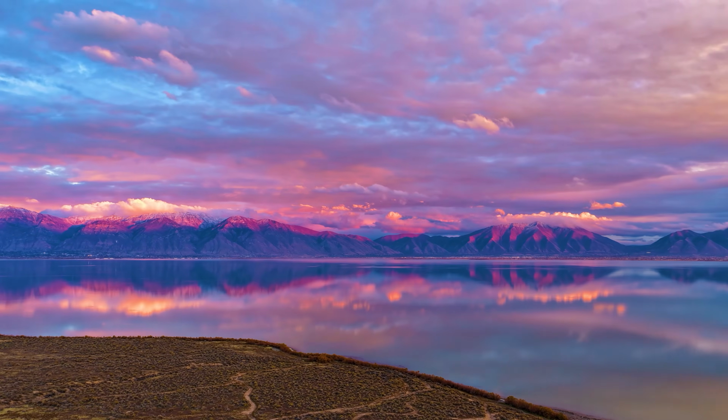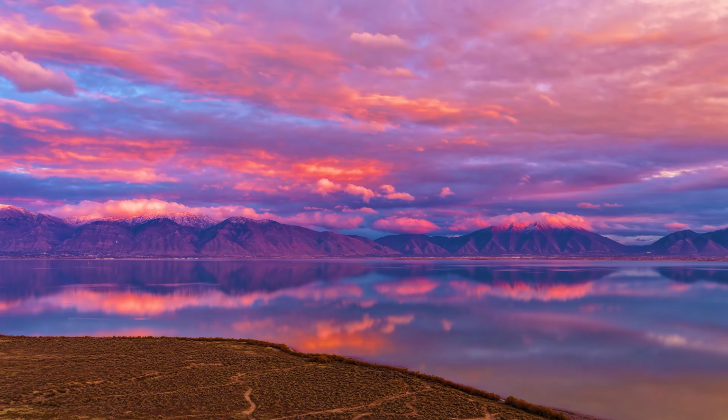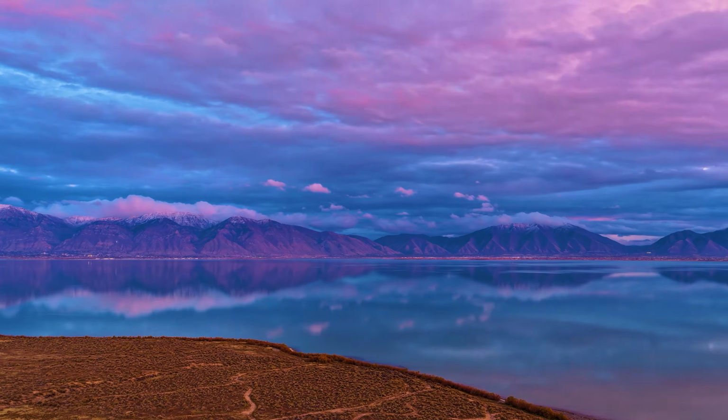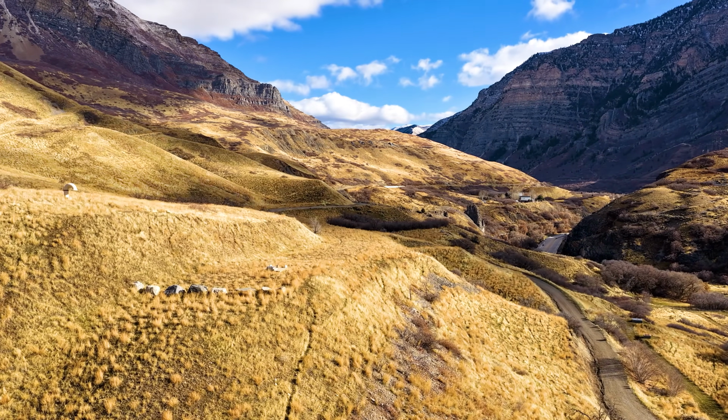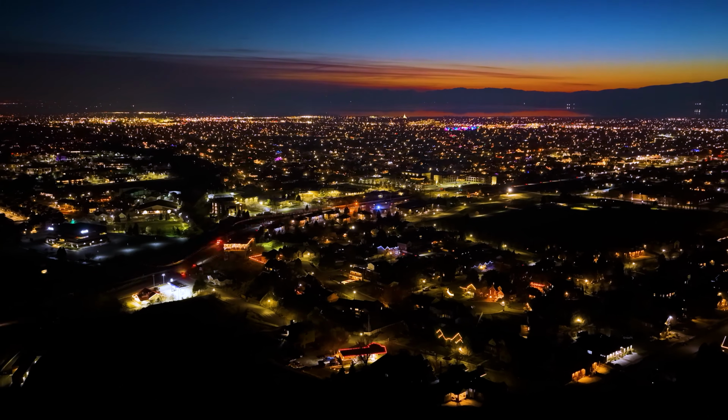Drone time-lapses are created by capturing a sequence of photos at set time intervals while the drone is stationary, whereas hyperlapses are time-lapses created while the drone is in motion, creating a dynamic sense of movement throughout the scene.